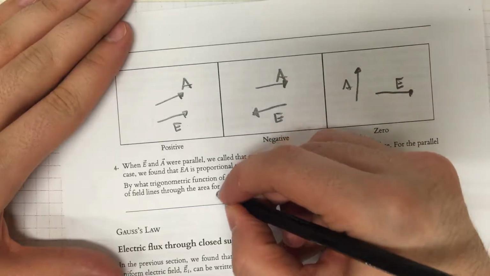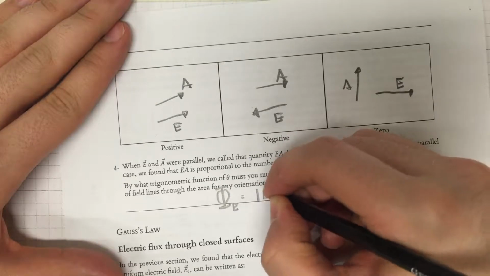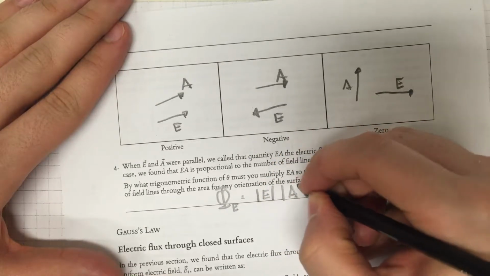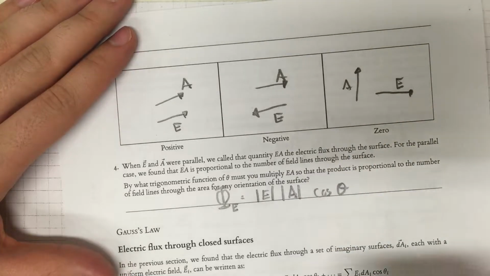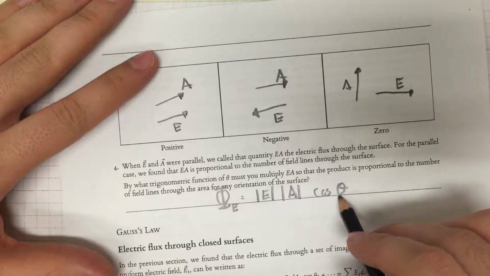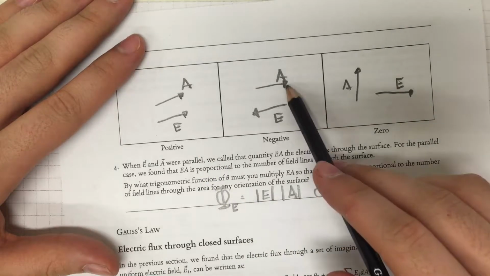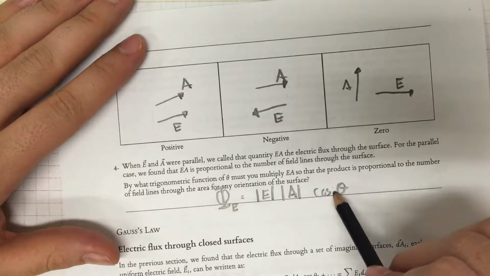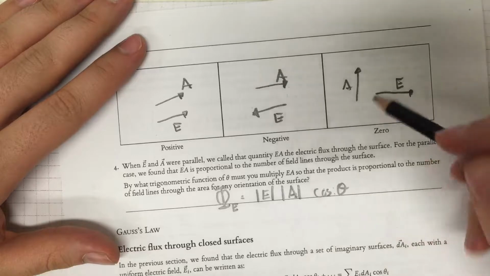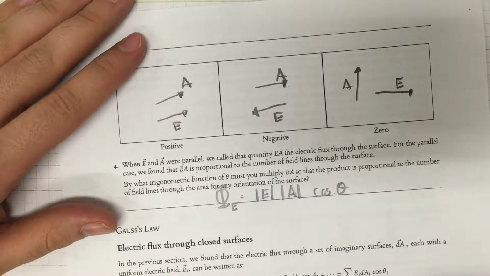And it turns out that the flux is equal to the magnitude of the electric field times the magnitude of the area times the cosine of the angle between them. So when the angle between them is 0, cosine is 1, we get our maximum value. When the angle between them is 180, cosine of 180 degrees gives us -1, we get our negative value. And when the angle between them is 90, cosine of 90 is 0. And so we get 0 flux.